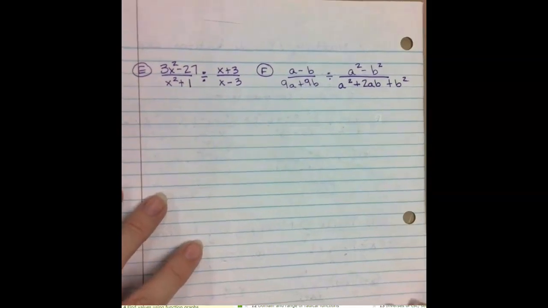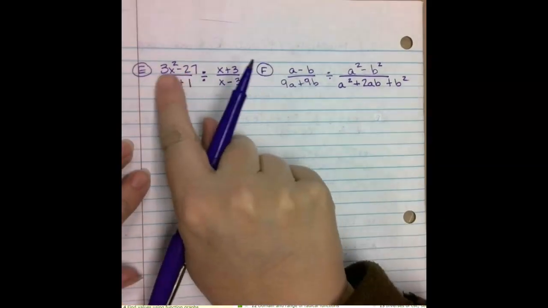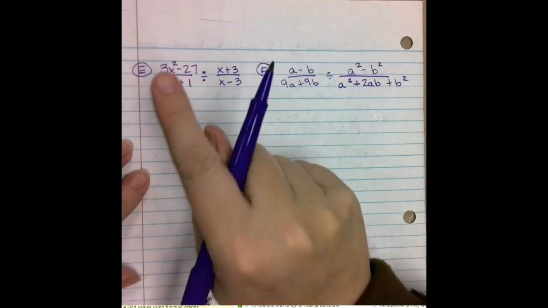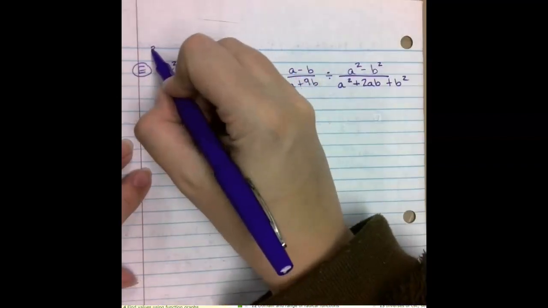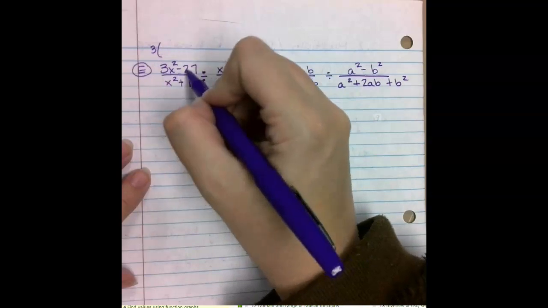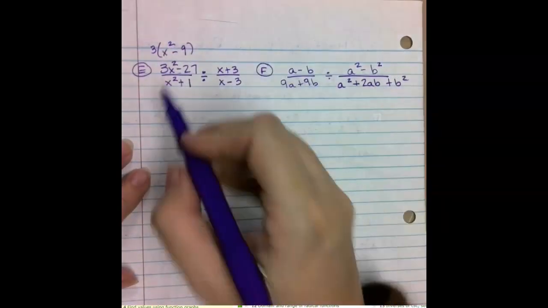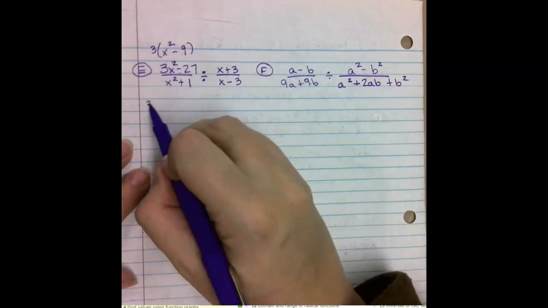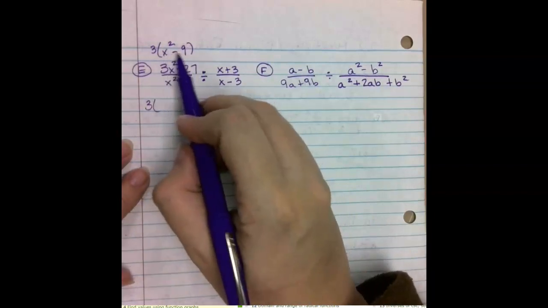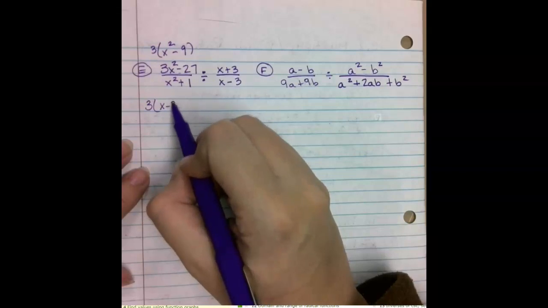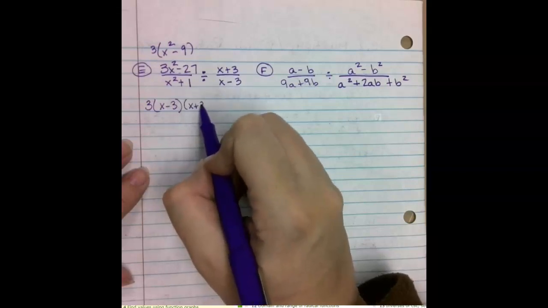Okay, I have 2 more if you need to pause and copy these down. Okay, so here I have a greatest common factor of 3. I'm going to do it kind of on top so I can save some space. I got 3x squared minus 9. So here, this on top is going to be 3. Now I can factor this part out. That's an x minus 3 and an x plus 3.